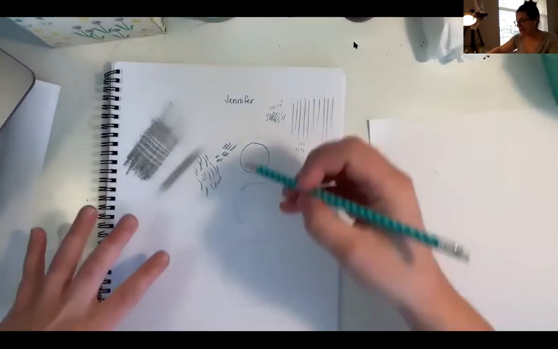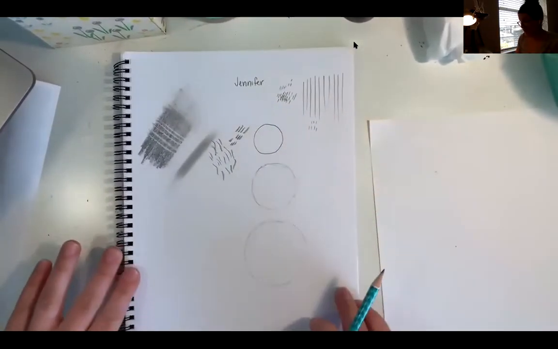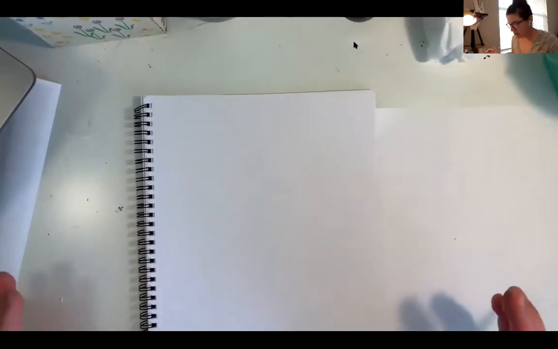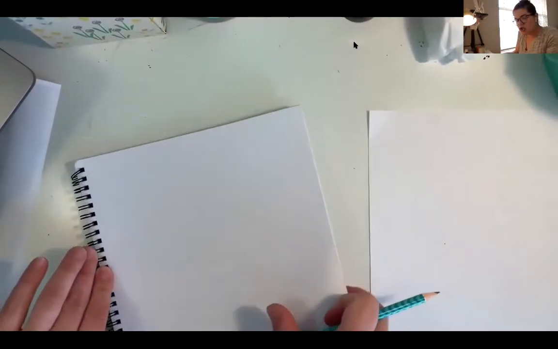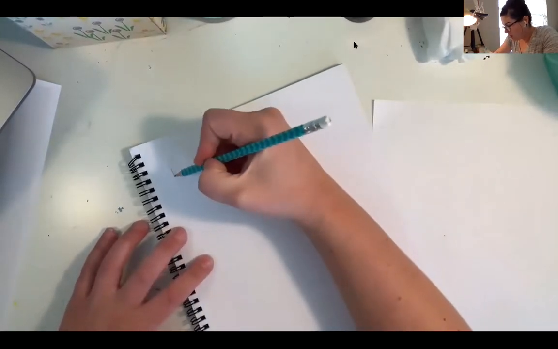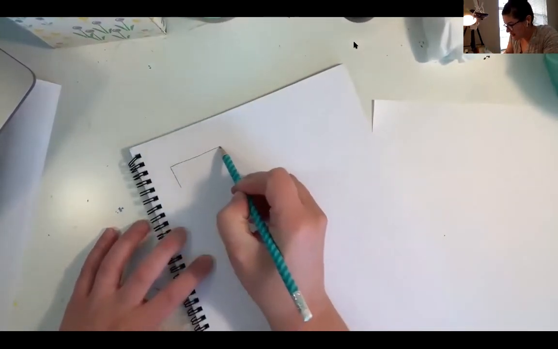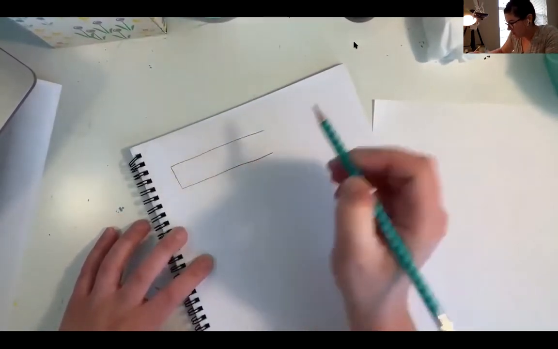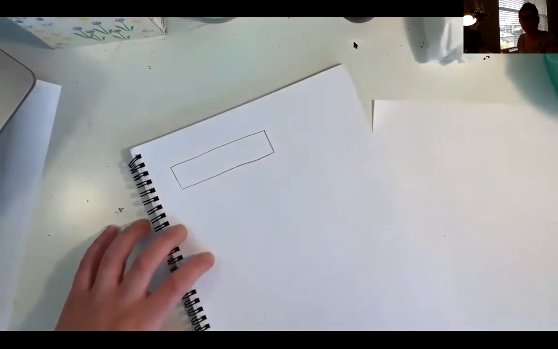So building up texture is an important thing. So the next thing I want to show you too is let's practice making a little value scale a minute. So we're just going to do 5 values to keep it super simple. So all I'm going to do is just draw myself a little rectangle like this.